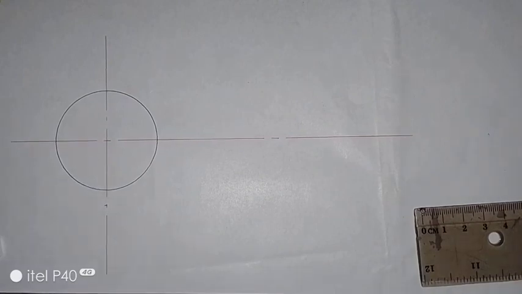We have to divide this circle into a number of equal parts, that is, into 12 equal parts.